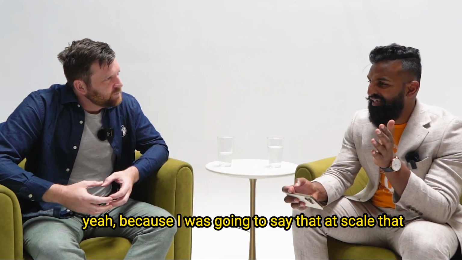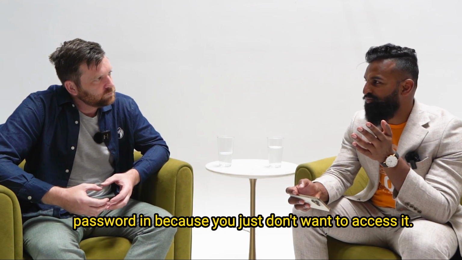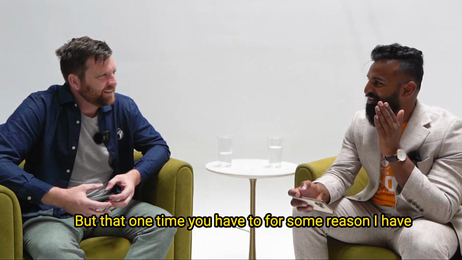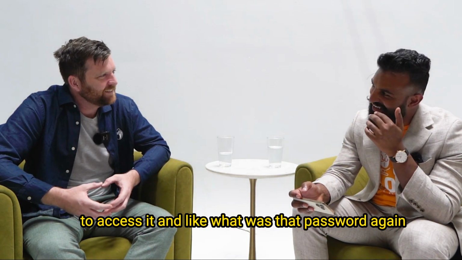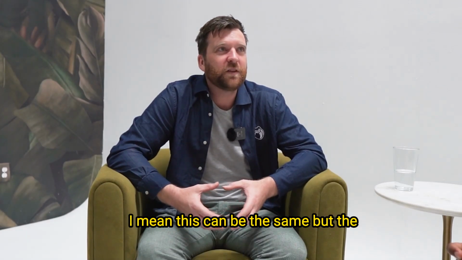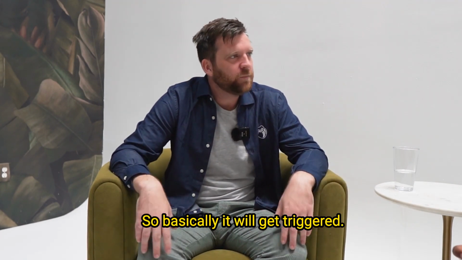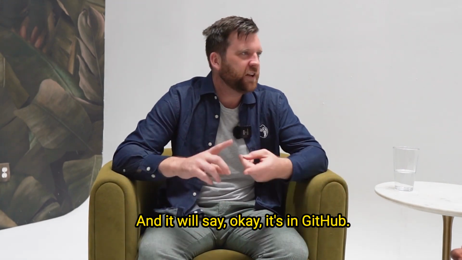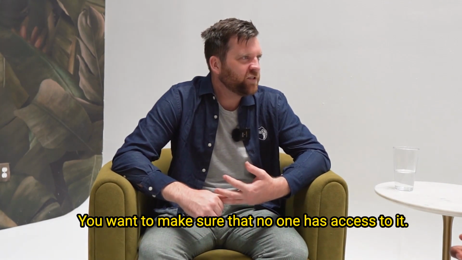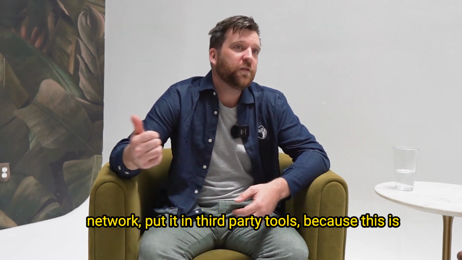Because I was going to say that at scale, that would be the next challenge. Sometimes when you have email, you put a random password in because you never want to access it. But that one time you have to, you think, what was that password again? I mean, this can be the same, but for the Honeytokens that we deploy, we have the ability to add as many tags as you want to them. So basically, it will get triggered, and it will say, okay, it's in GitHub, it's in this repository. Could be in source code that you really want to protect. You want to make sure that no one has access to it. So you put it in there, you put it on your network, put it in third-party tools.